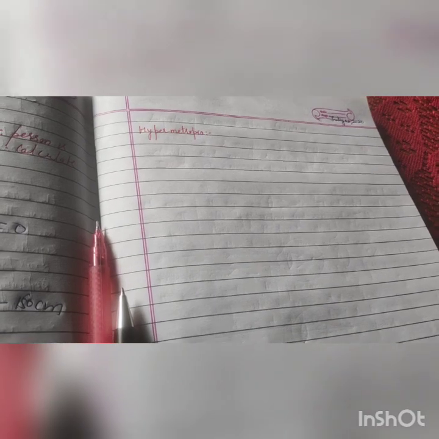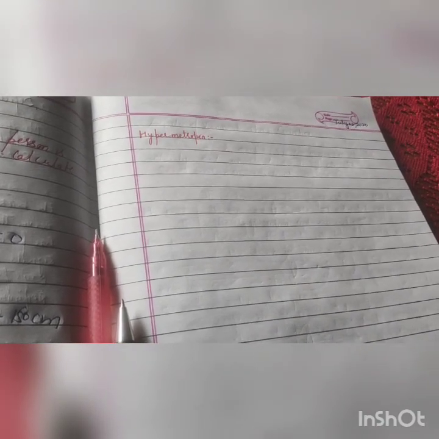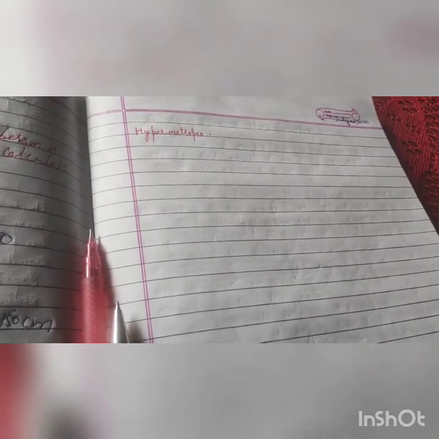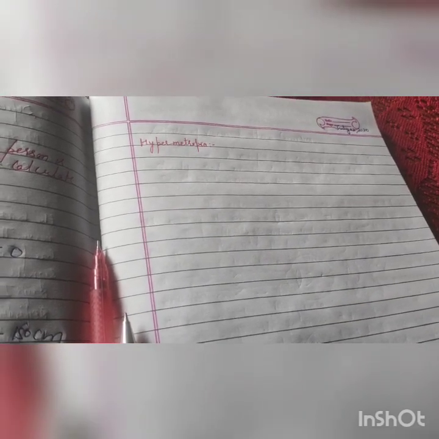So what now? Let's start with hypermetropia. But before starting with hypermetropia, why are there defects of vision? I forgot to discuss this in the last video. As you grow up, there are so many biological changes in the human body. Due to these changes, the ciliary muscles become inactive. So with time, the ciliary muscles become inactive, or they are not able to do their work properly.